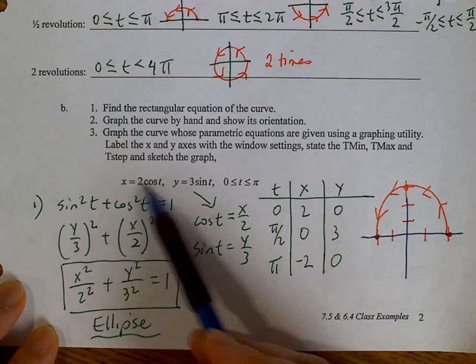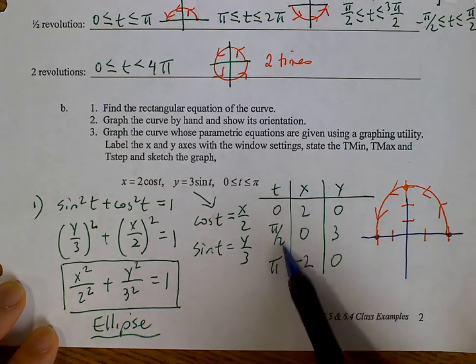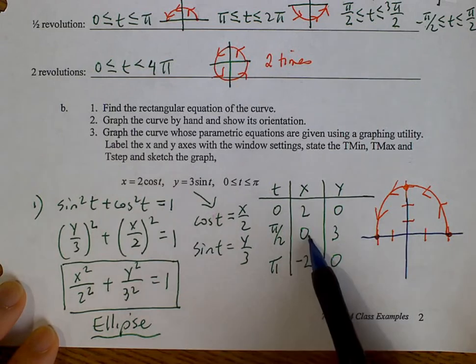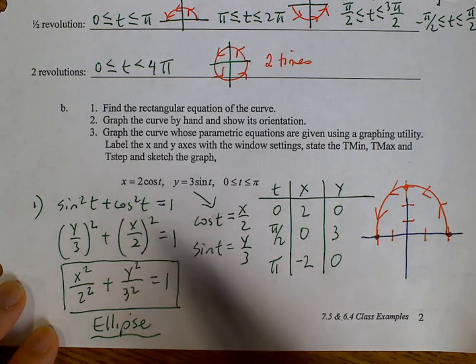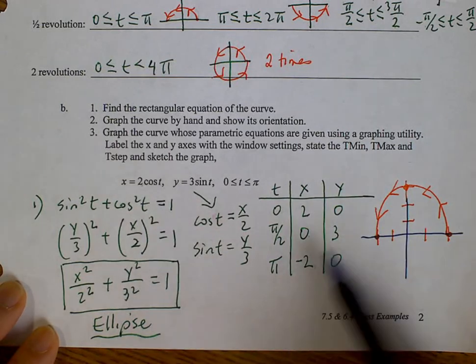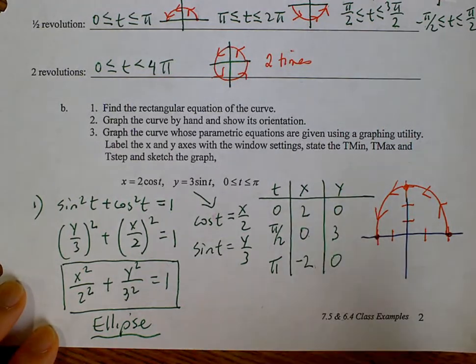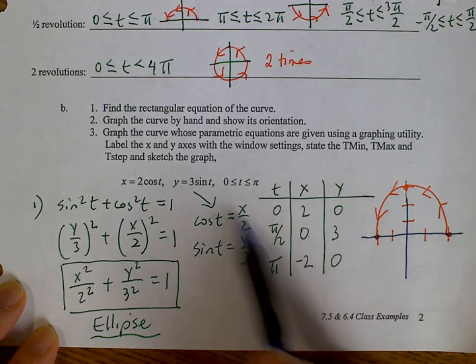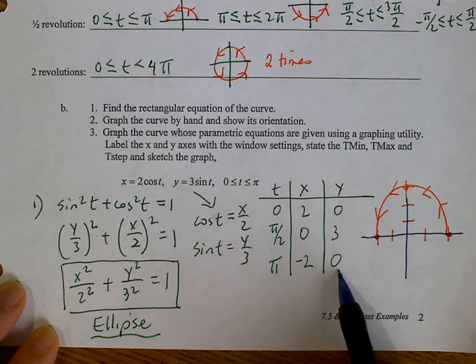At 0, cosine is 1, so it'll be 2 for x. Then at pi over 2, cosine of pi over 2 is 0, so that would be 0. And for pi, cosine of pi is negative 1, so it'll be negative 2. Then you do the same thing to find the y values. Sine of 0 is 0. Sine of pi over 2 is 1, so that's going to be 3. And sine of pi is 0, so that's going to be 0.